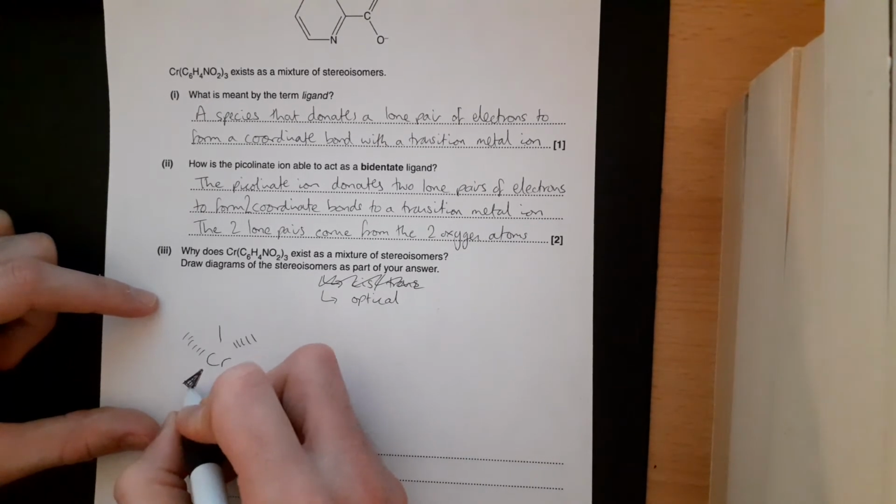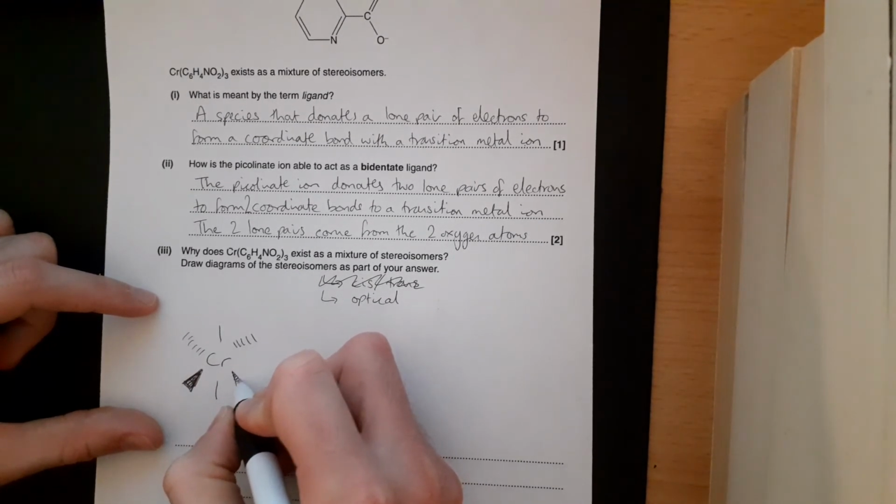I still can't draw these wedges very well, despite practicing this for years and years.